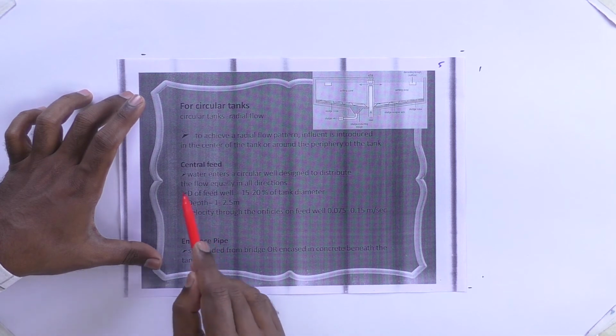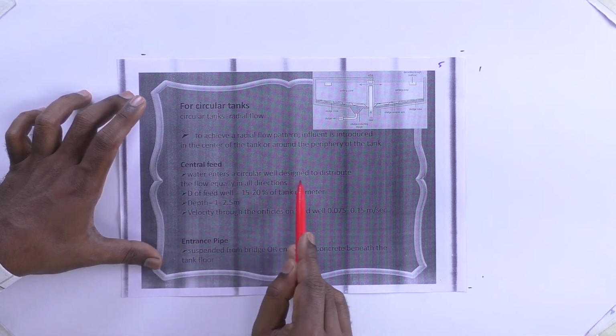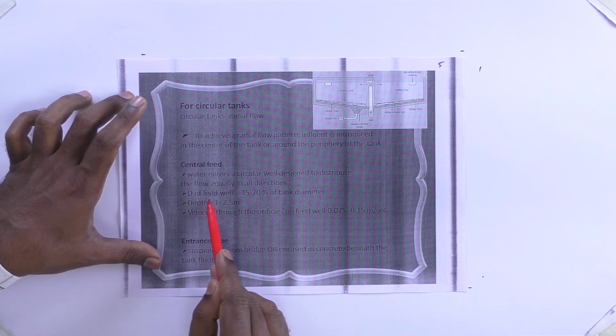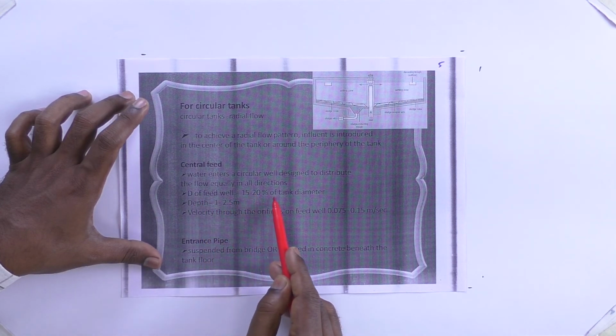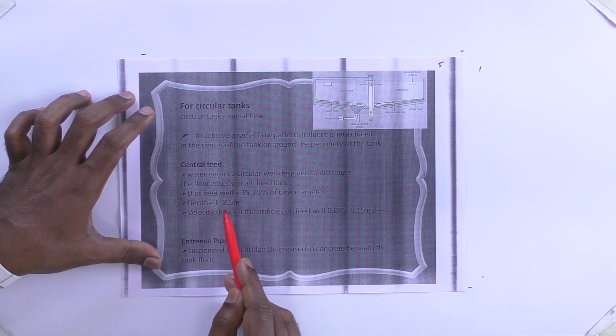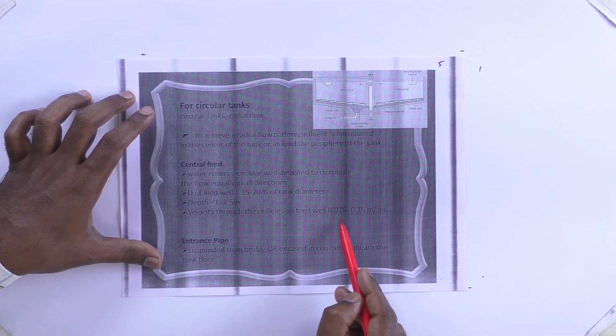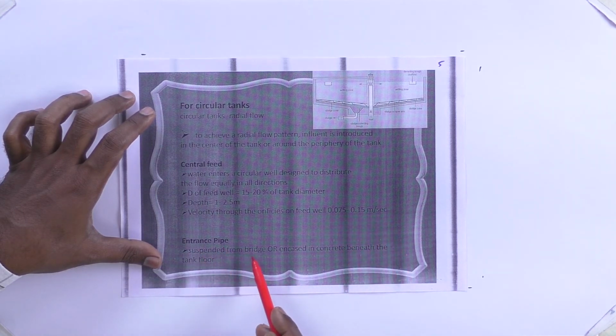Central feed means water enters a circular well designed to distribute the flow equally in all directions. The diameter of the feed well should be equal to 15 to 20% of the tank diameter. Depth is equal to 1.1 to 2.5 meter. Velocity through the orifice on the feed well is 0.075 to 0.15 meter per second. The entrance pipe is suspended from the bridge or encased in concrete beneath the tank floor.